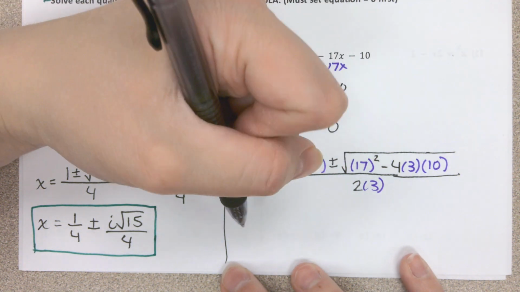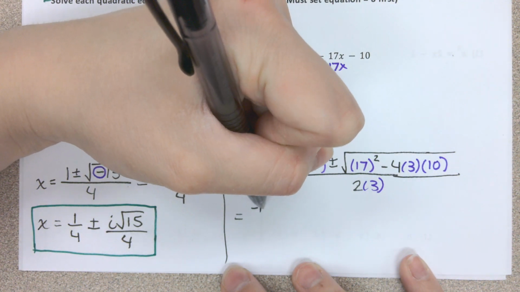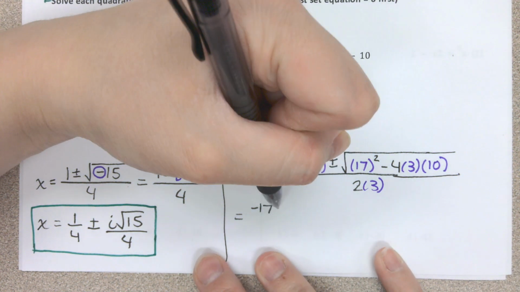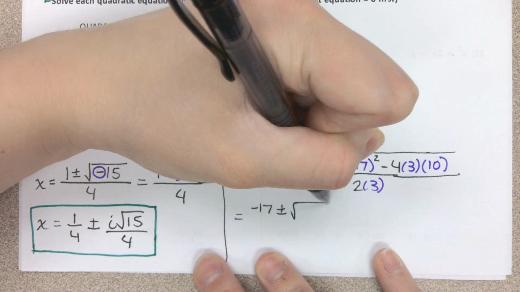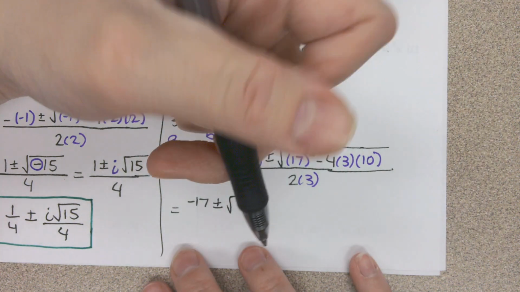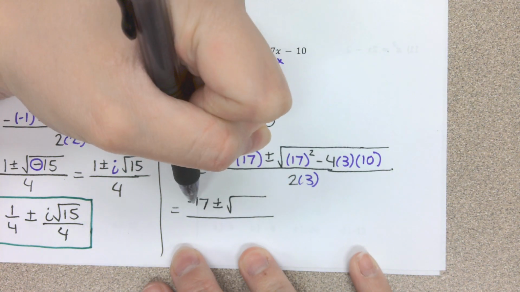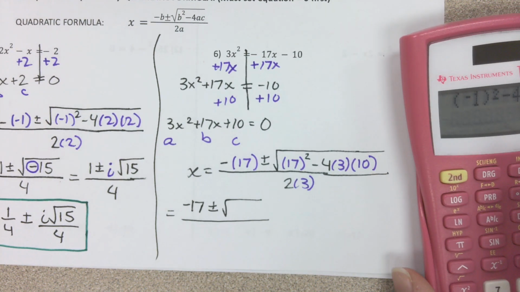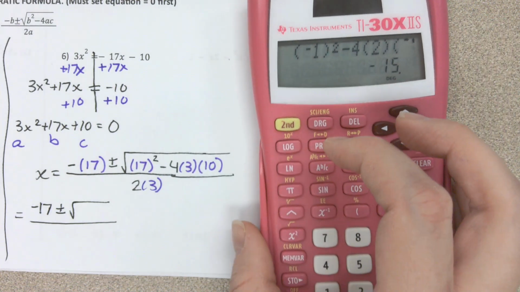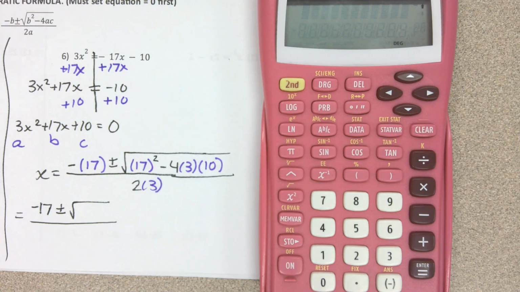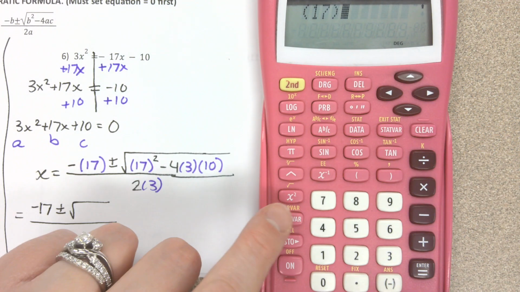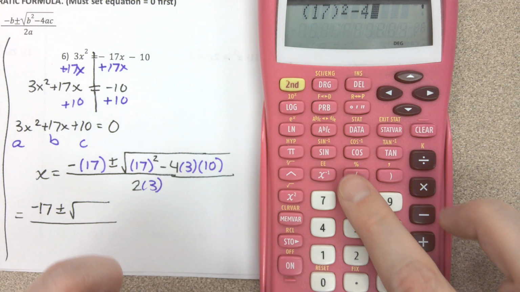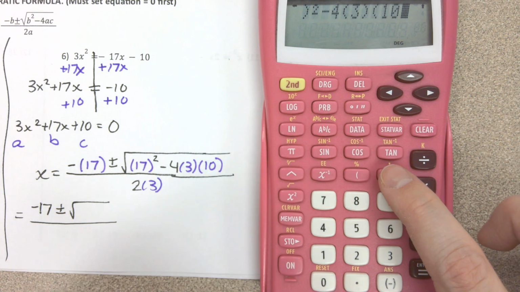Let's take a couple steps to break this down. Negative 17, we can just drop those parentheses, so now it's just a negative 17. Plus or minus the square root. And let's use our calculator to figure out what this number is. We have 17 squared minus 4 times 3 times 10.